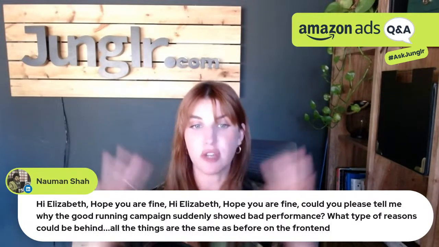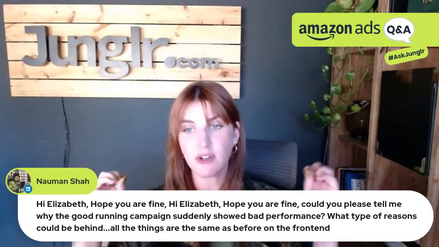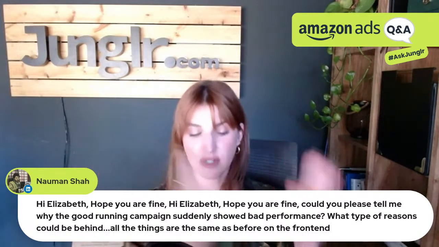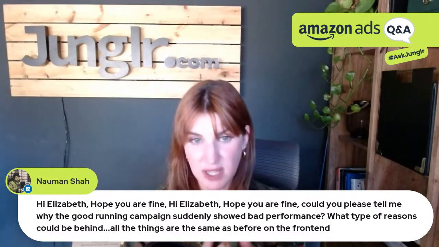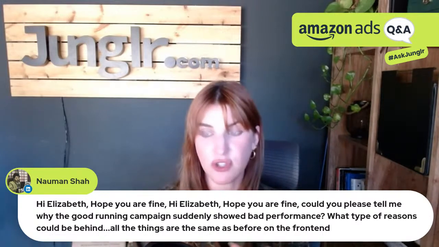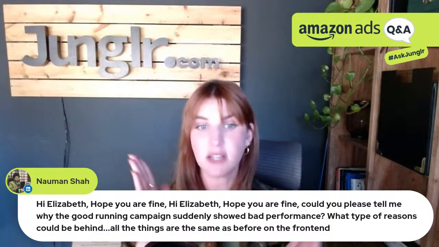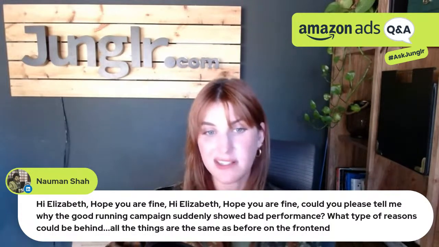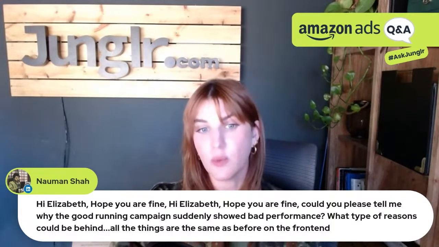So again, what you're doing is looking macro, which is the entire account level, before and afters, zoom into the campaign, then zoom into the ad group, then zoom into the products, zoom into the targets, and then zoom into the search terms. And that process will help you figure out the specific reason why things changed.